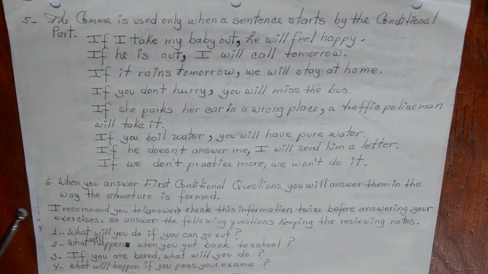So as you see in the previous sentences, when we started by the main part, the comma doesn't appear. Then, when you answer first conditional questions, you will answer them in the way the structure is formed.